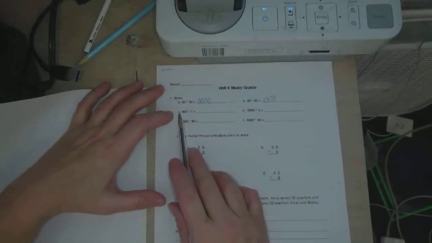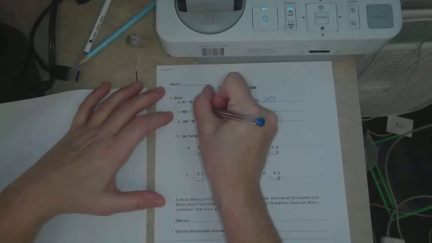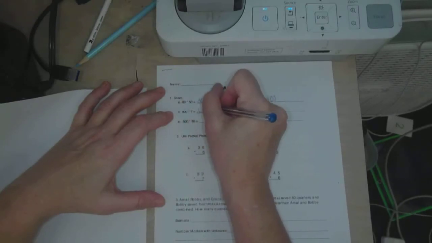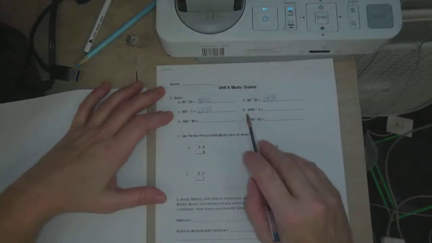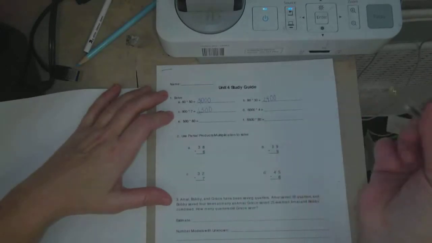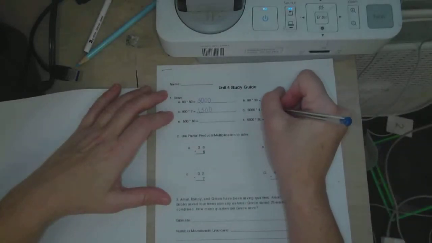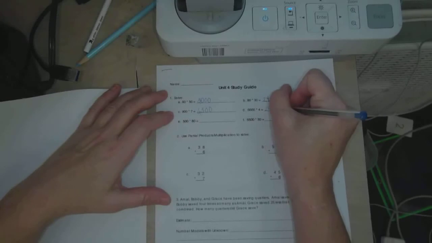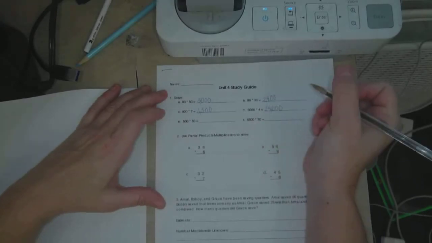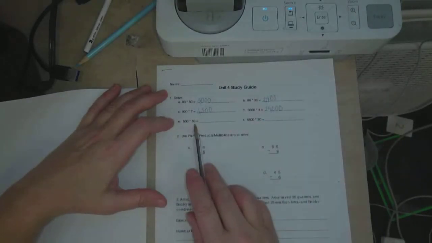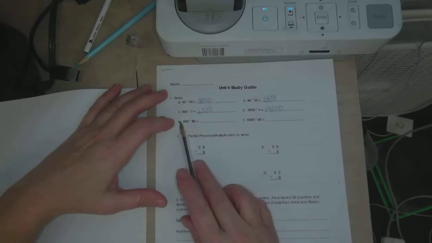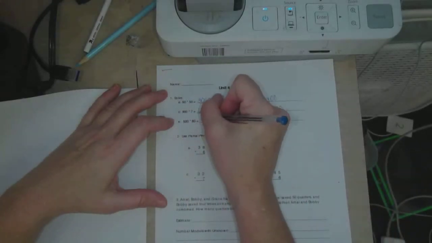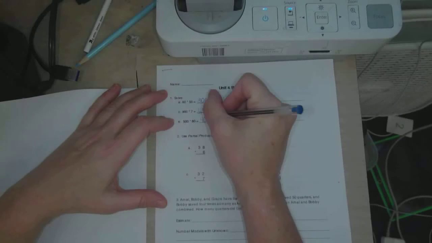900 times 7, 9 times 7 is 63, 2 zeros. 6,000 times 4, well, 6 times 4 is 24, and 3 zeros. 500 times 80, 5 times 8 is 40, and then 1, 2, 3 zeros.